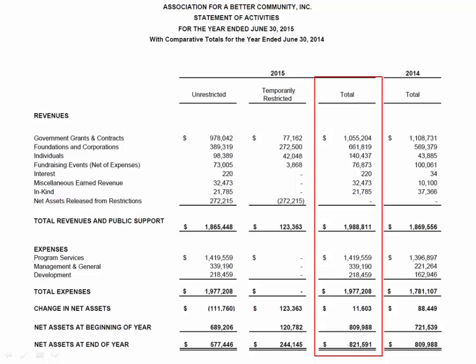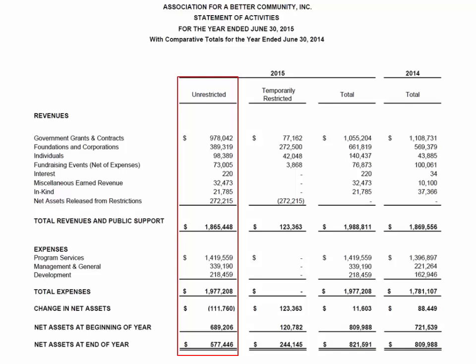So again, unrestricted revenue is revenue that was available for our use during the fiscal year. Temporarily restricted, we raised, but it's not yet available for our use because it is still designated for some future purpose or a future time period. So the total column brings those two things together. But when we're actually looking at financial statements to understand what happened, the unrestricted column is where we want to look. That's where the action is.